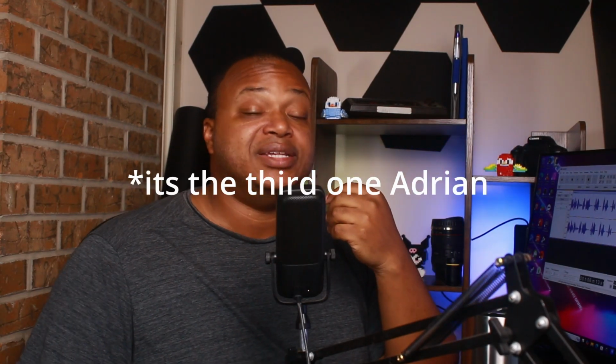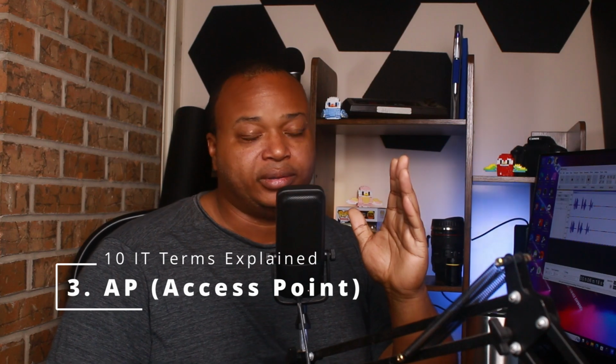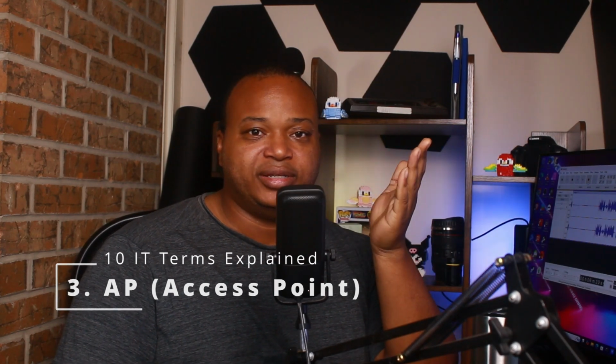The second one is going to be AP. AP stands for access point. So what an access point is in the wireless network. Let's say you have your router at home. Well, if a Wi-Fi signal comes from it, then that's an AP. It's basically how you access the network wirelessly.